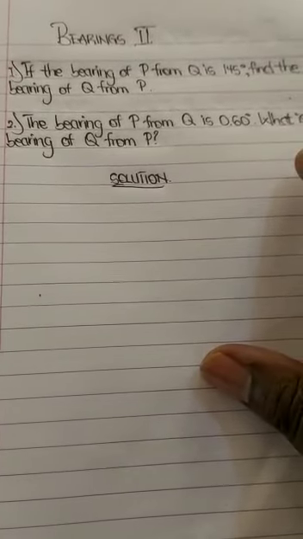There are two main ways of solving questions involving back bearings. We can use a formula, or we can draw graphically. But in today's lesson, we want to learn how to use the formula to solve back bearings in a simple way. There are two main formulas.